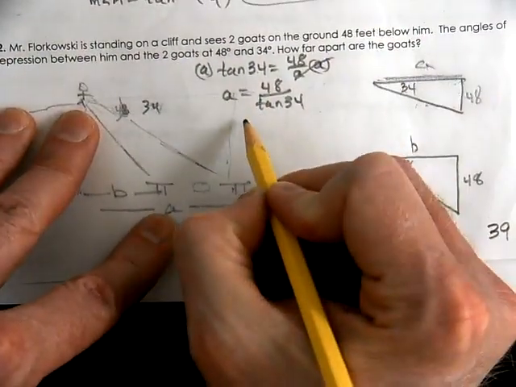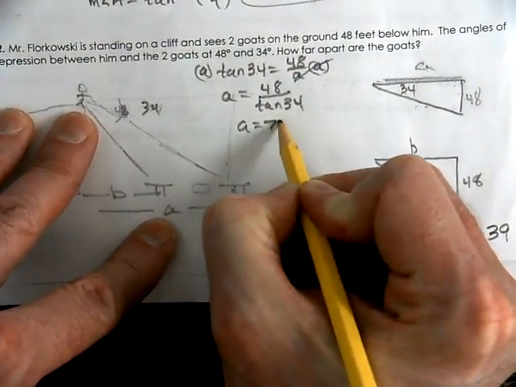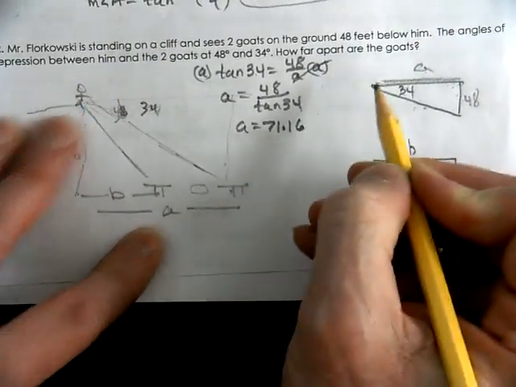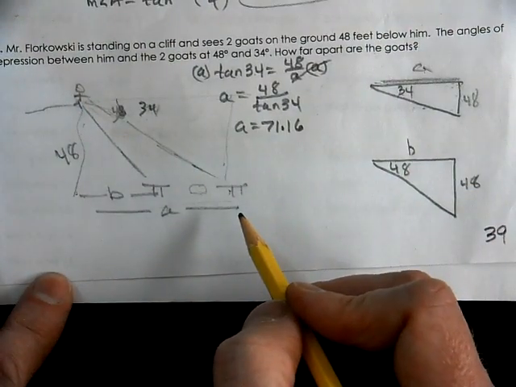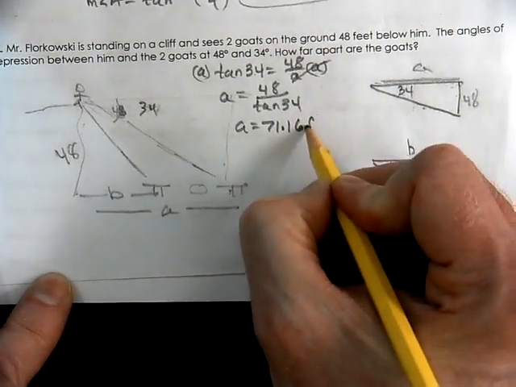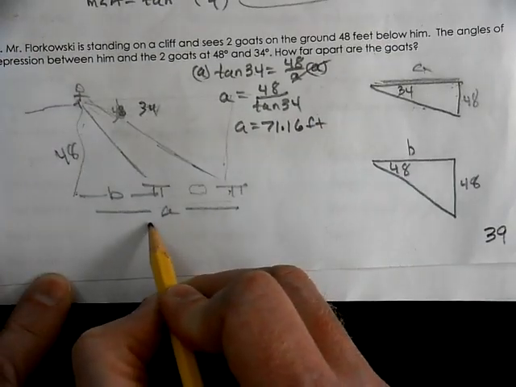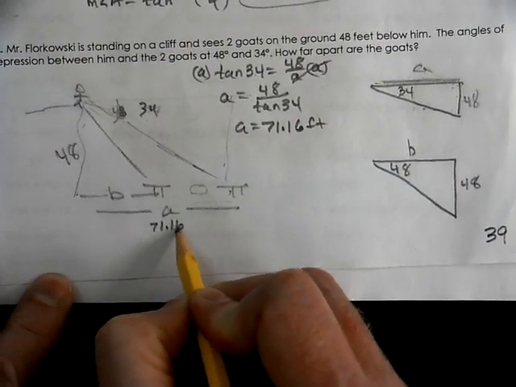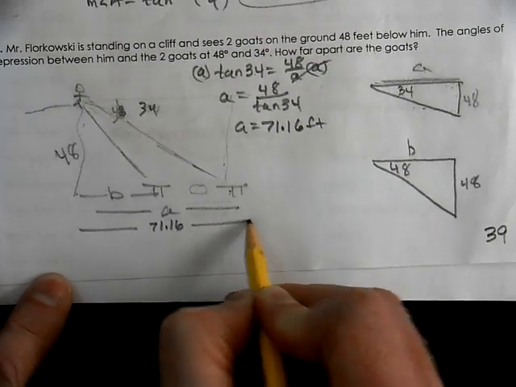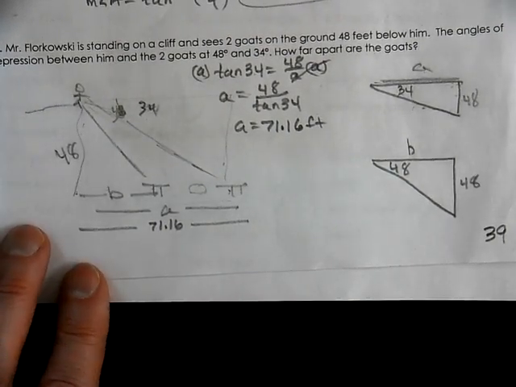That length of A is 71.16. Those are feet. 71.16 is the total distance across.